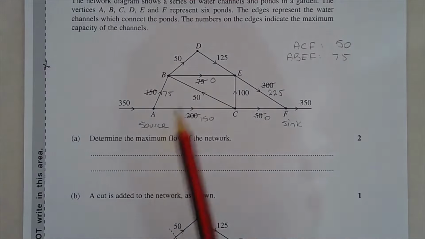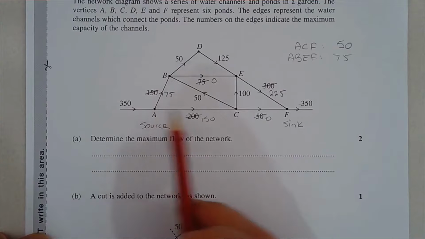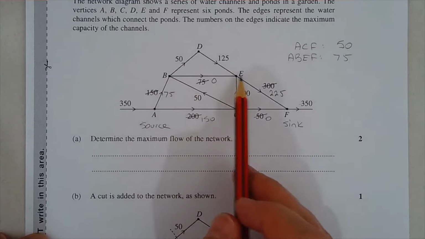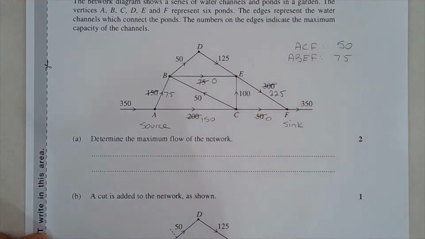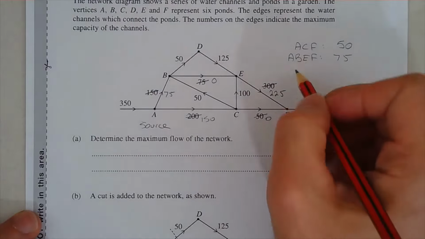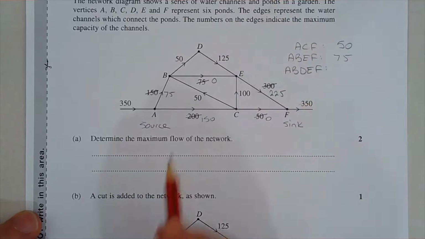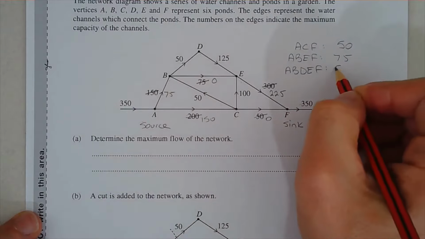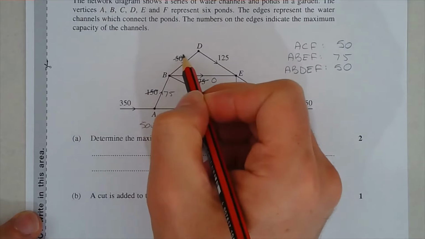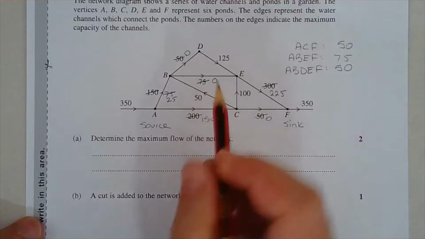Again, try to go for the simplest possible path. We can also do A, C, B, E, F, or we can do A, B, D, E, F. In fact, why don't we do that? So A, B, D, E, F. We've got 75, 50, 125, 225. 50 is the lowest, so if we subtract 50 from everything, that's going to be 25.